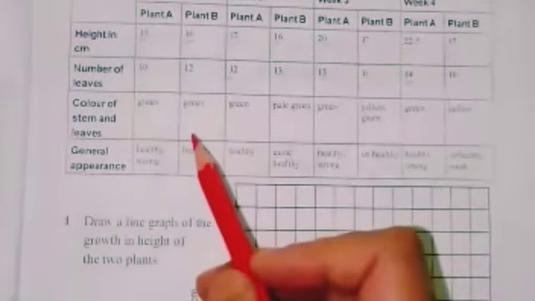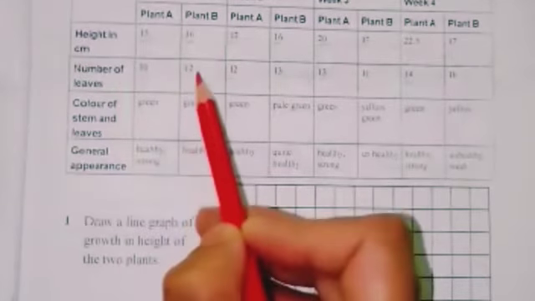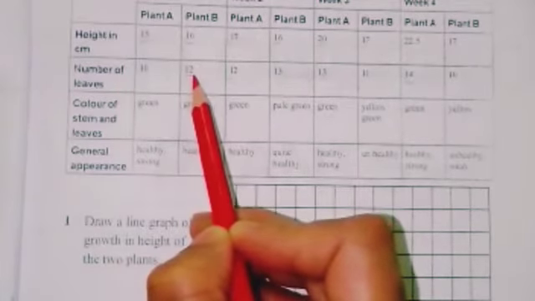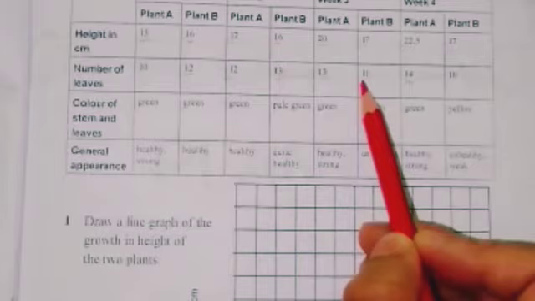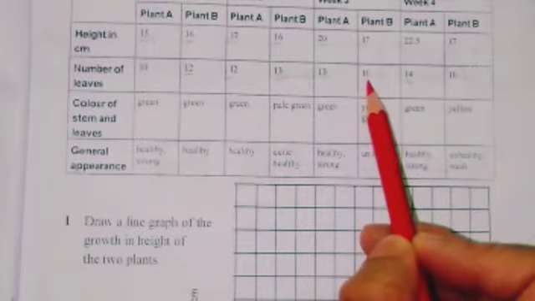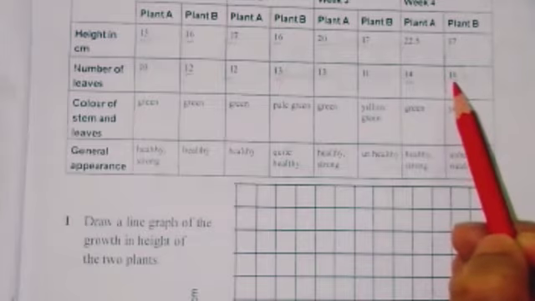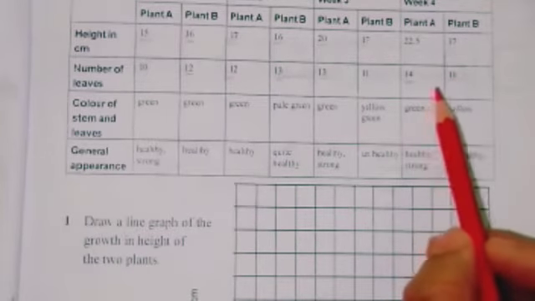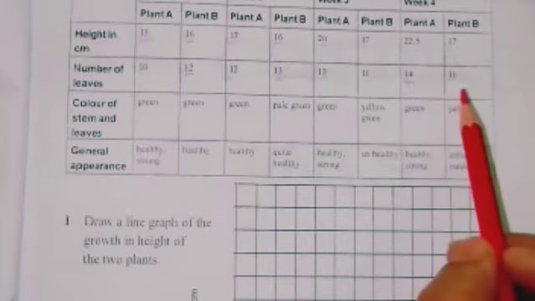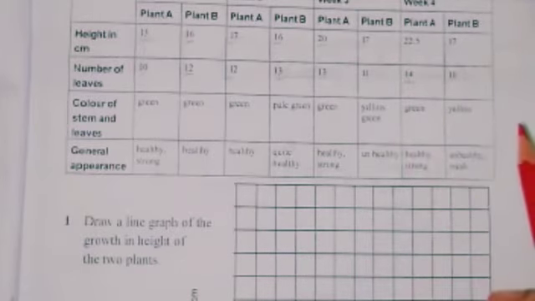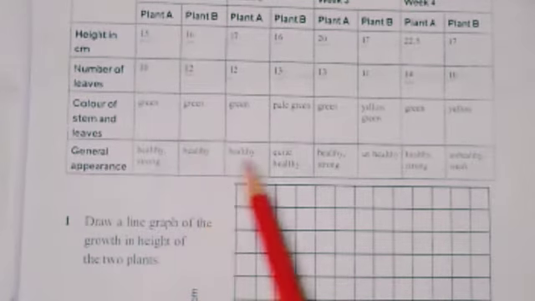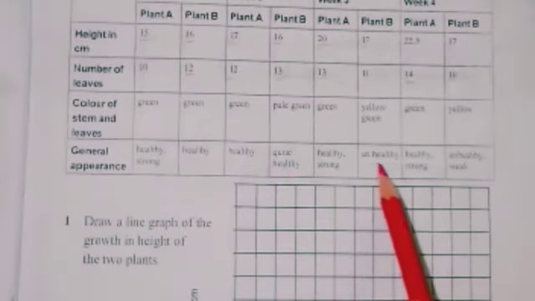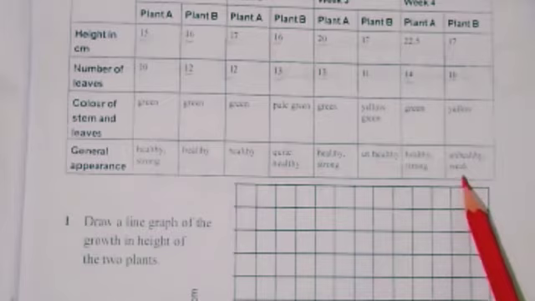Now check the number of leaves of plant B. The number of leaves of plant B is 12 in the initial week. Then it becomes 13. Then 11. It means the number of leaves reduces. And then 10. The growth of plant B is not healthy. Plant B became unhealthy day by day. Check the general appearance. It's healthy in the starting week, then quite healthy, then it became unhealthy, and in the fourth week it became unhealthy and weak as well.